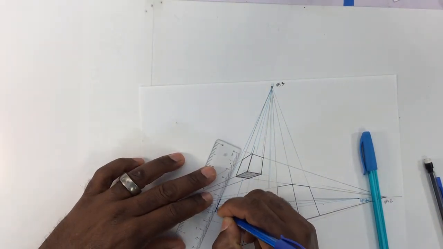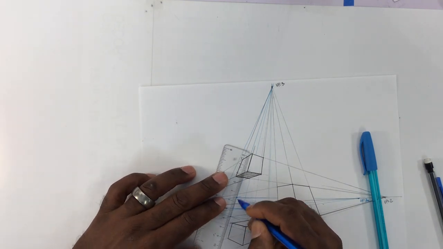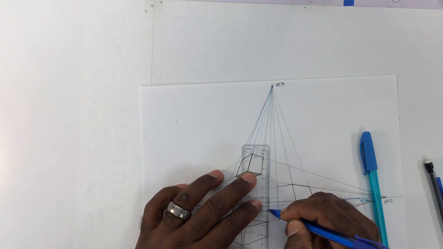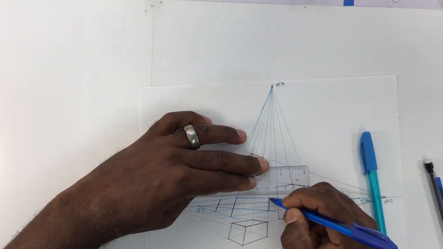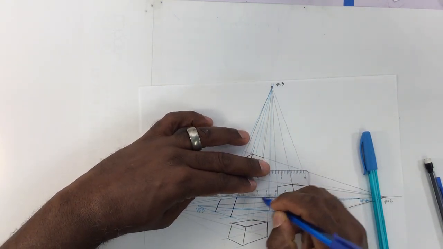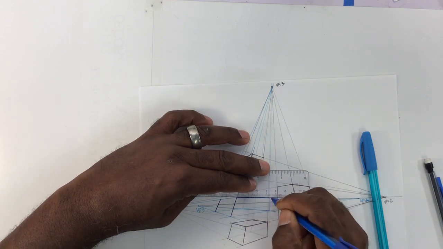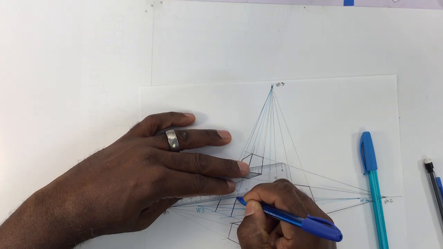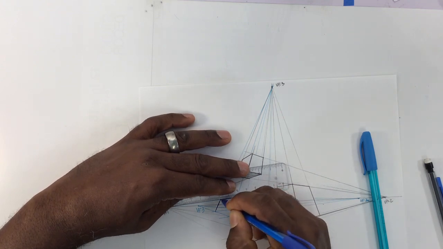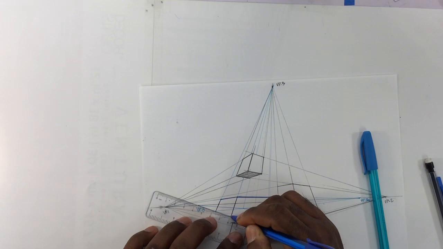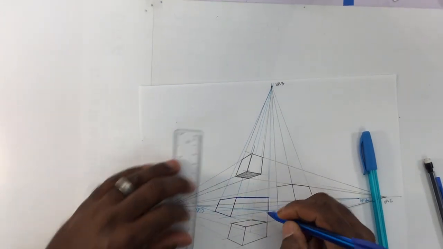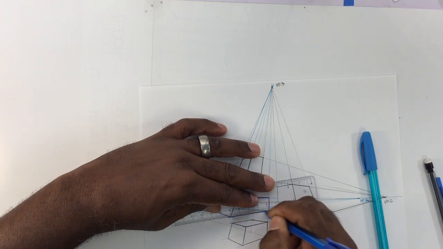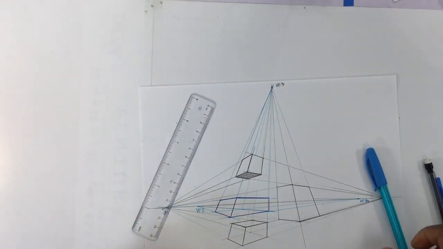See how that looks. Okay, let's put another box in there.